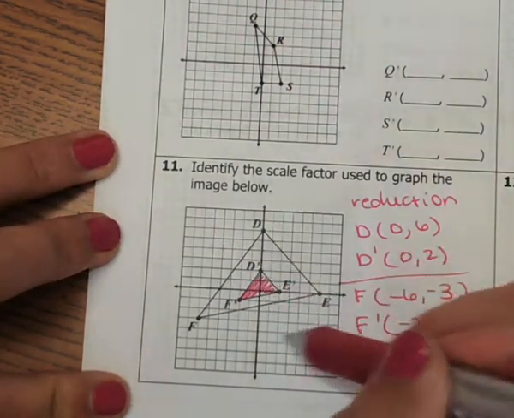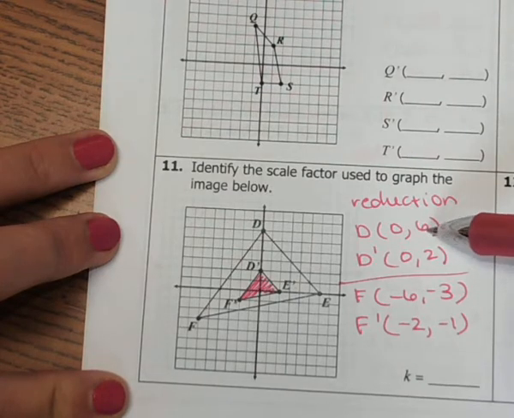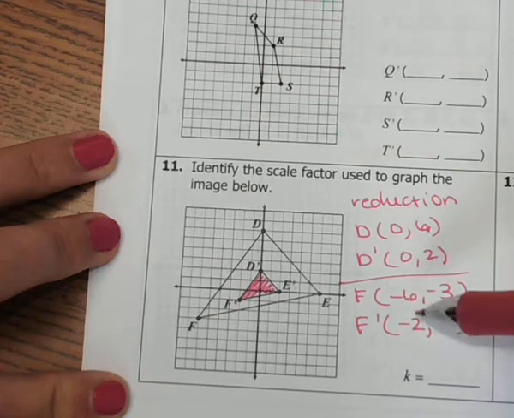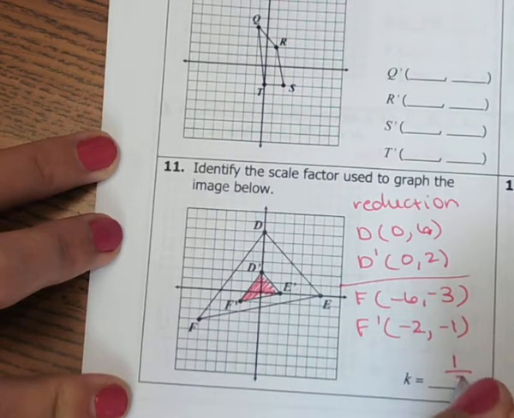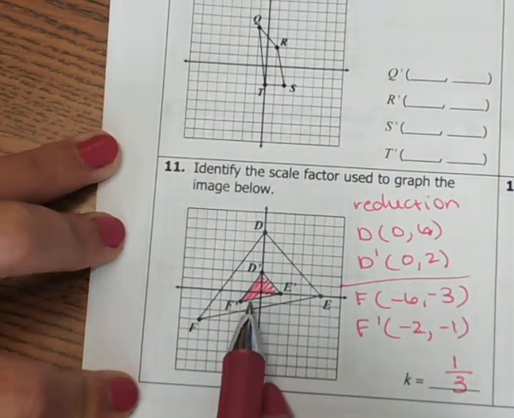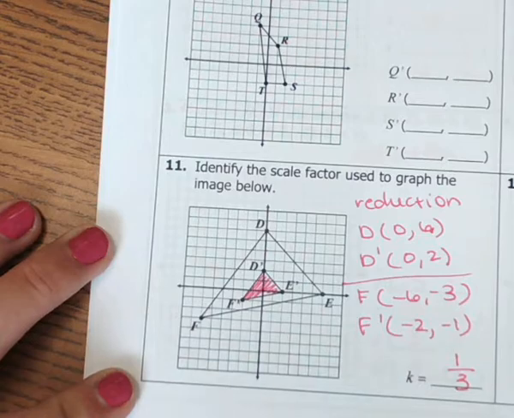They will always match. All right, so 6 is going to be scaled down and reduced, divided by 3. Let's check the rest. Yep, that works. So your scale factor is 1/3. Again, the final image is the image with the apostrophe, so that's what you'll have to keep in mind.